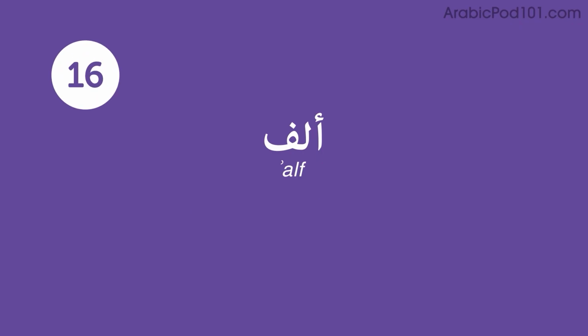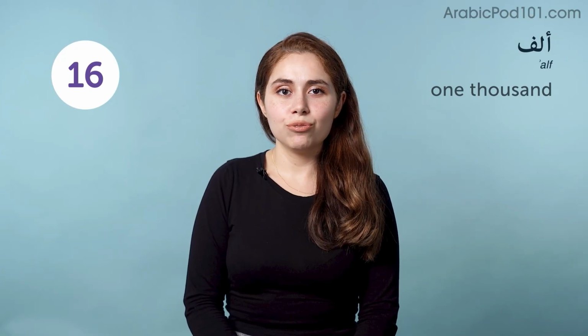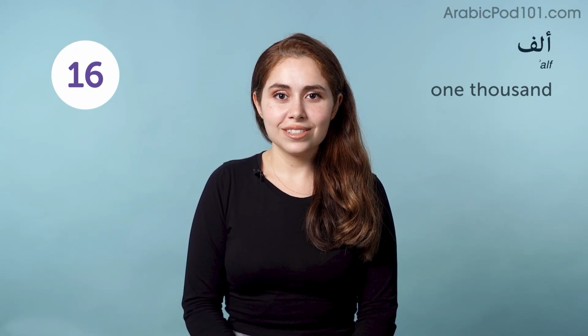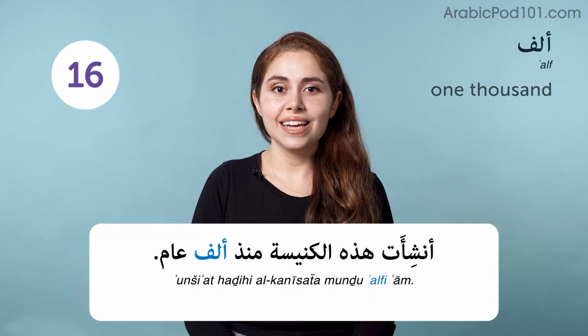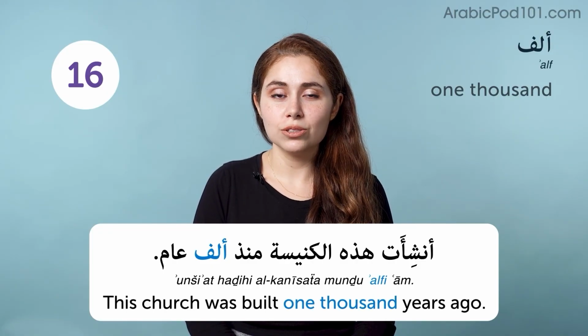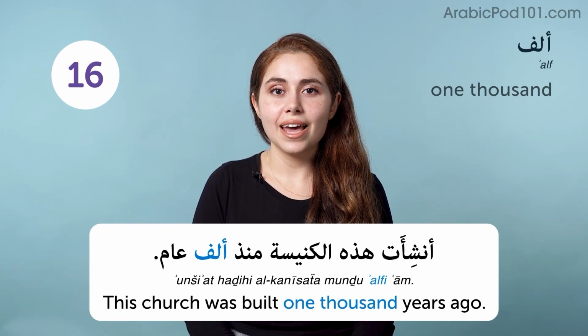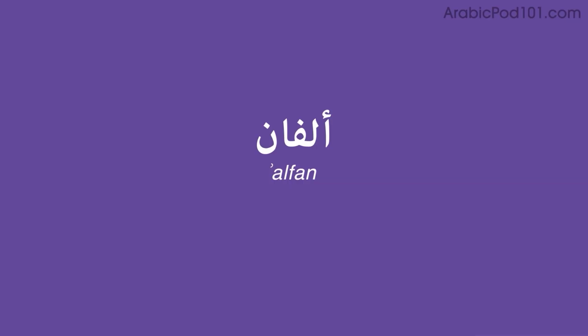1000. أنشئت هذه الكنيسة منذ 1000 عام. This church was built 1,000 years ago. أنشئت هذه الكنيسة منذ 1000 عام.